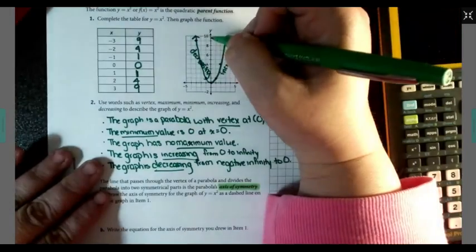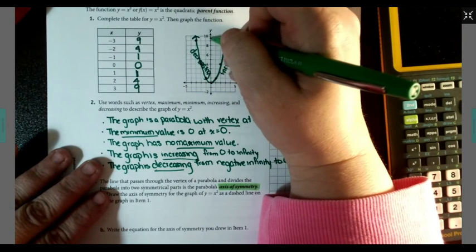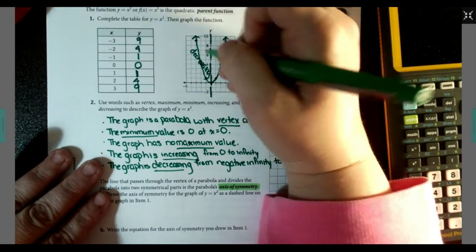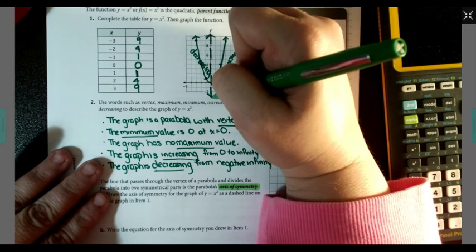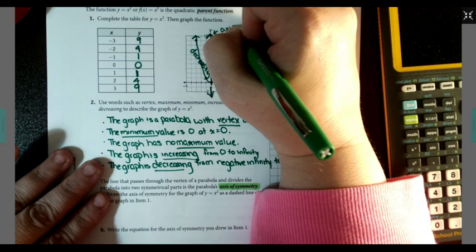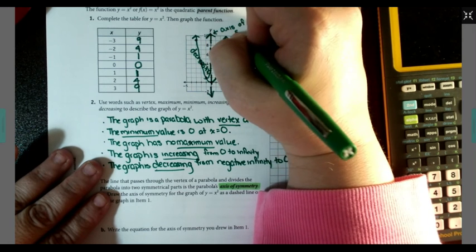All my points are symmetrical around this line that goes through the vertex. We call this our axis of symmetry.